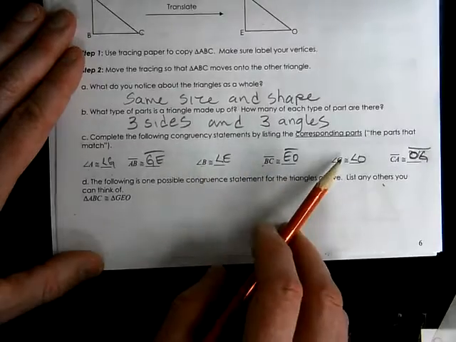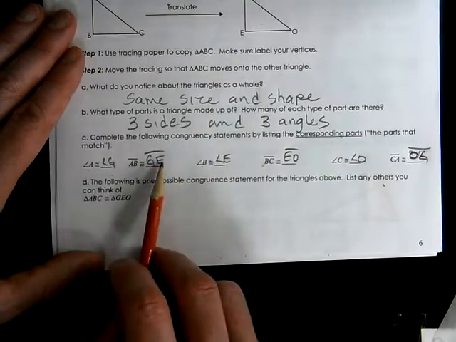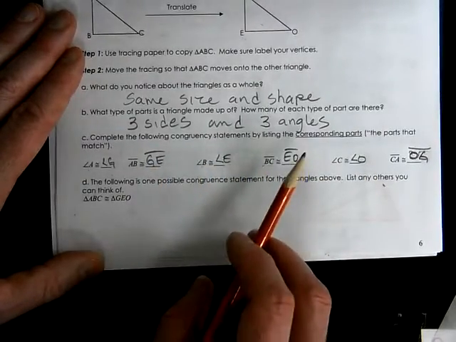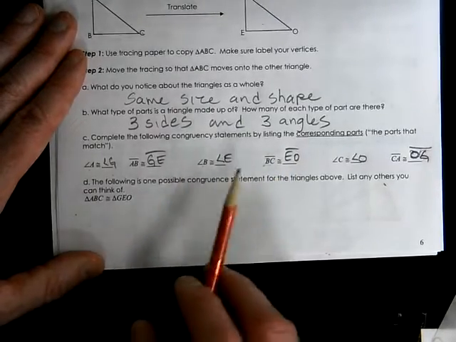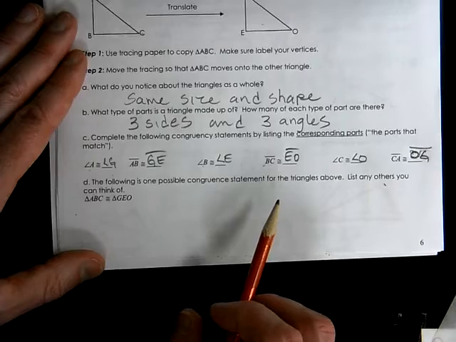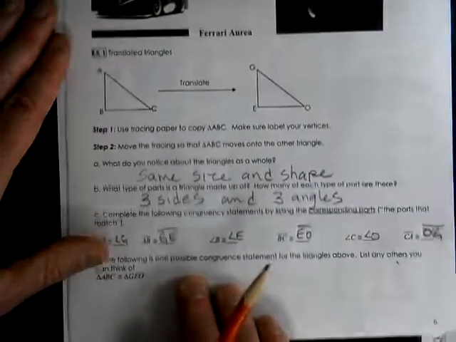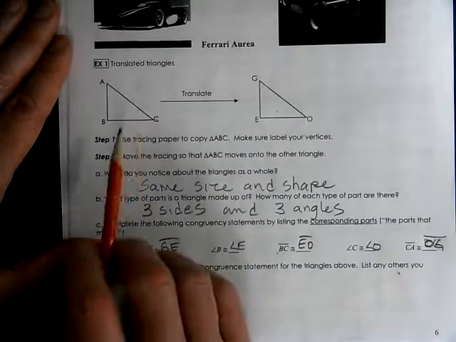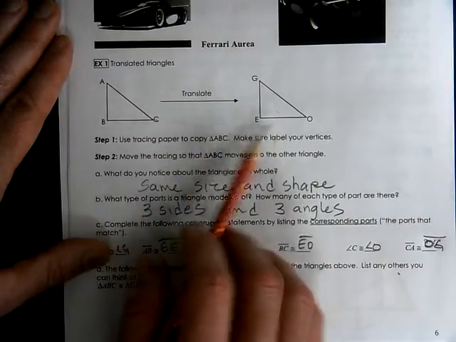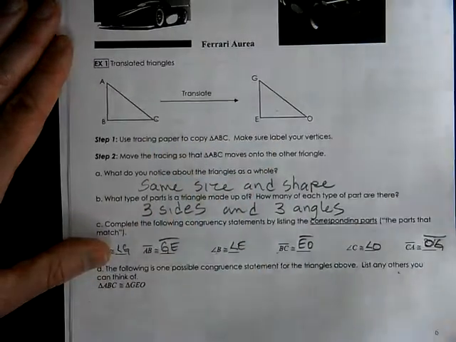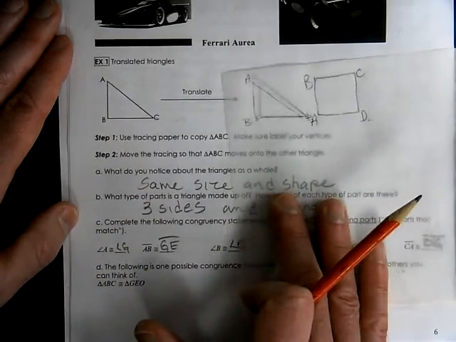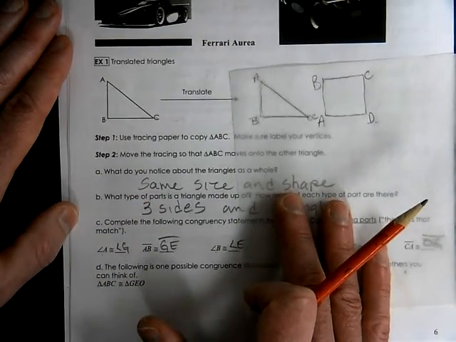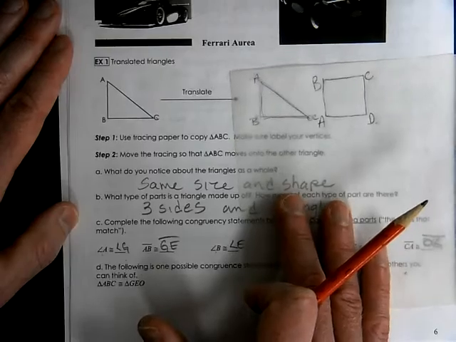The three angles are congruent to each other, and the three corresponding sides are congruent. It's important to use the word corresponding sides because all three sides aren't congruent, but the corresponding ones are congruent. The ones that map onto each other. As we slid this triangle over, how did it line up? The BC became the EO.